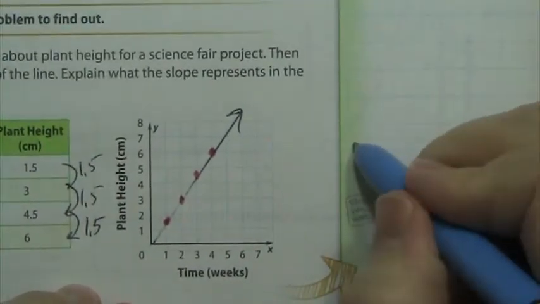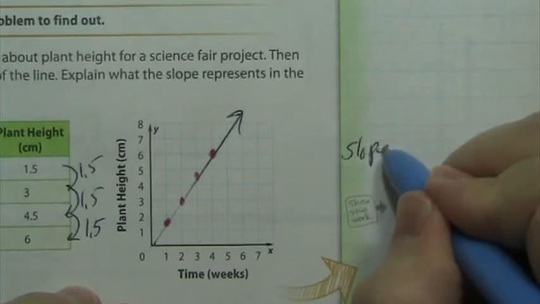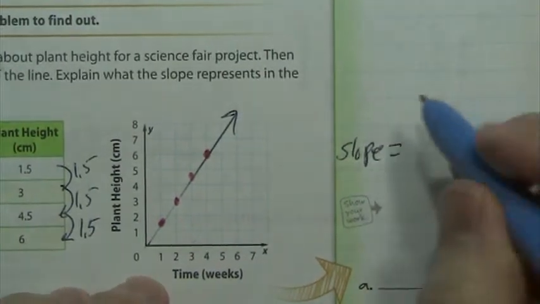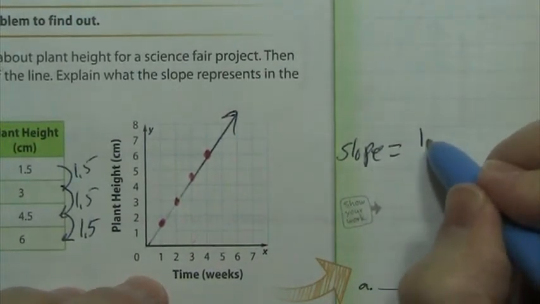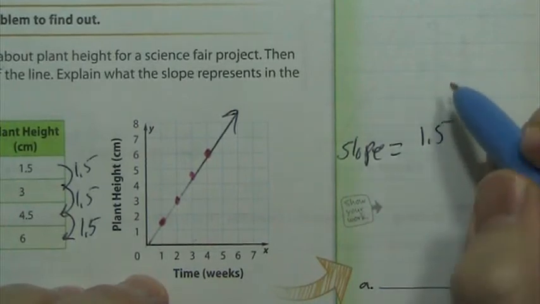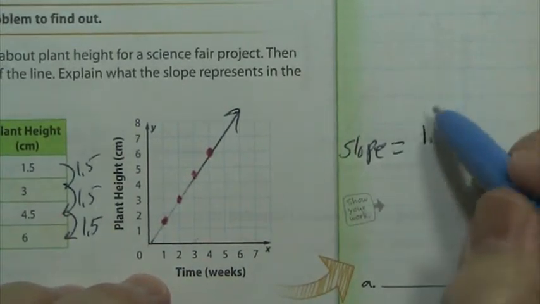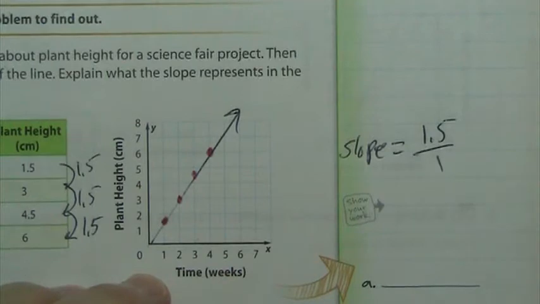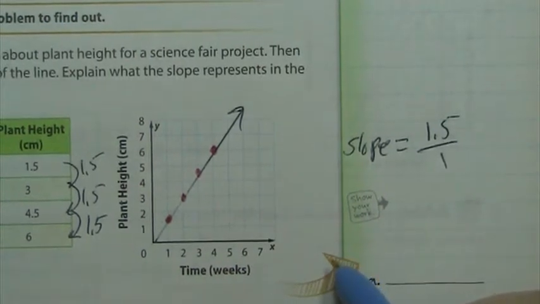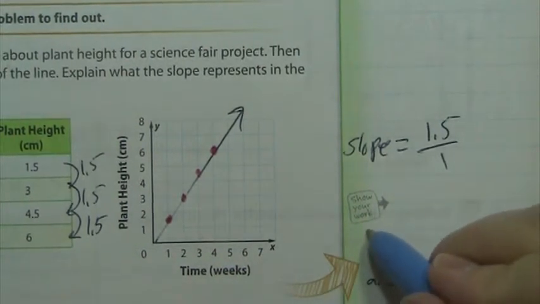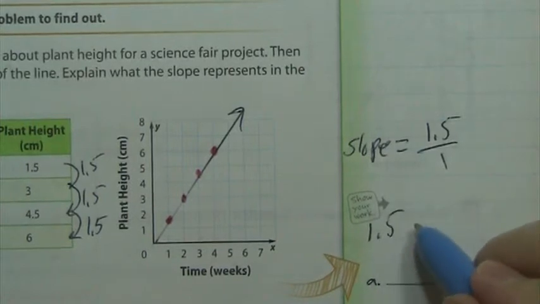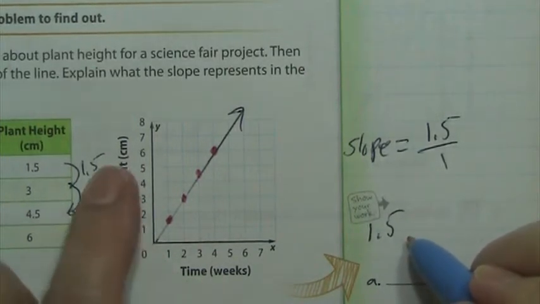So I'm going to say that slope equals 1.5, I'll just say 1.5. Well, 1.5 over 1. Okay, what does that mean? It means 1.5, what's our units?